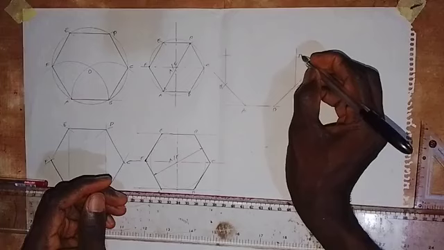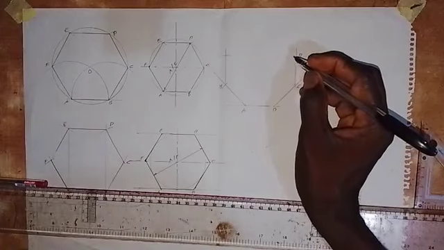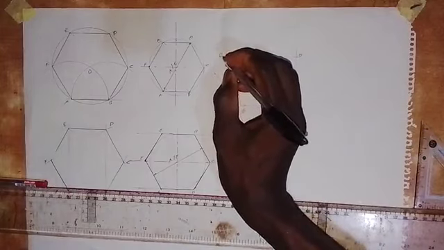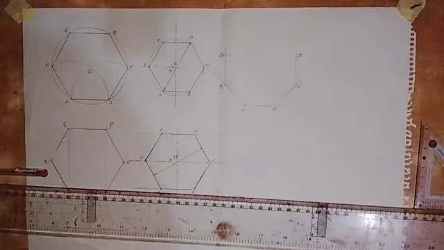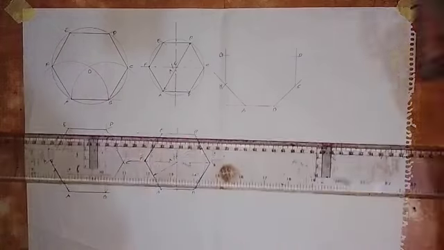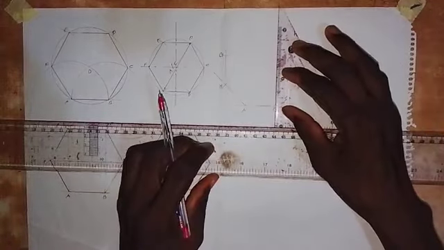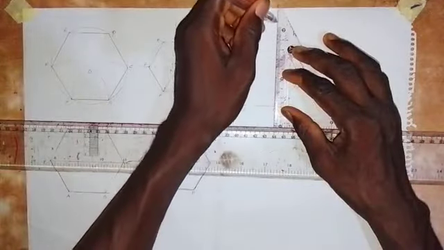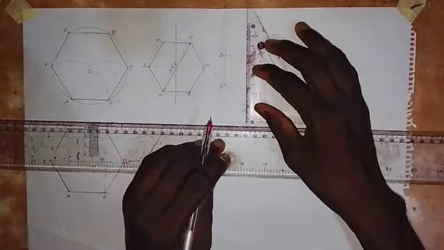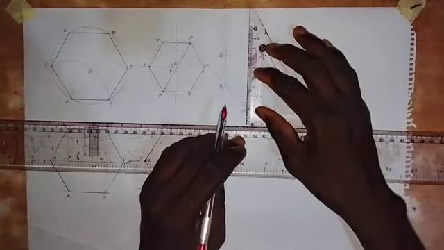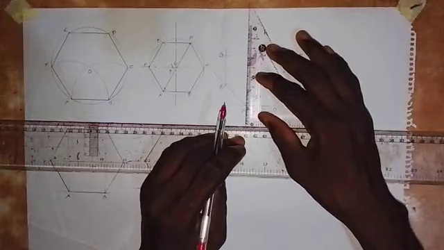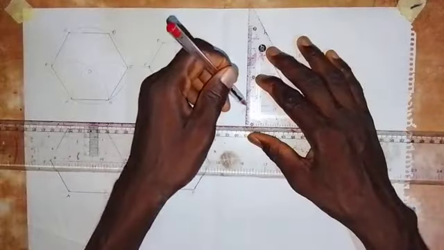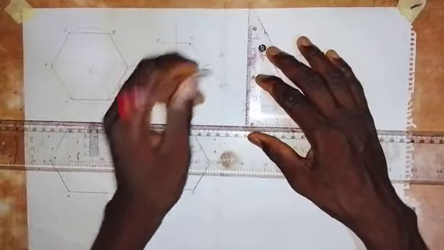So we have this point, this is point D, and then we have this point here to be point G. Then the next thing that we are going to do is, from point B, draw a vertical line up like this. Then also from point A, draw a vertical line up. Set it very well, so draw a vertical line up like this.